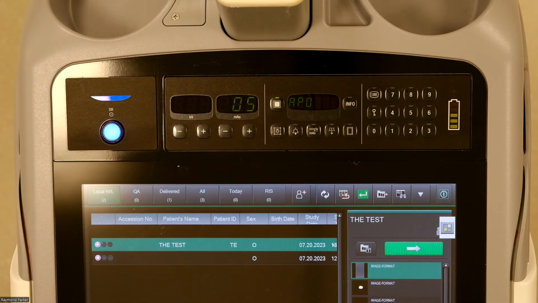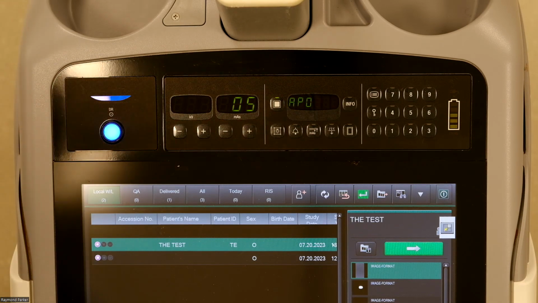To wake it up, the technologist would just turn the key off and then back on, or touch any lock release or button on the unit will wake it up very quickly. Less than a second, I would say. It's actually faster just to squeeze the handle than it is to turn the key on and off.